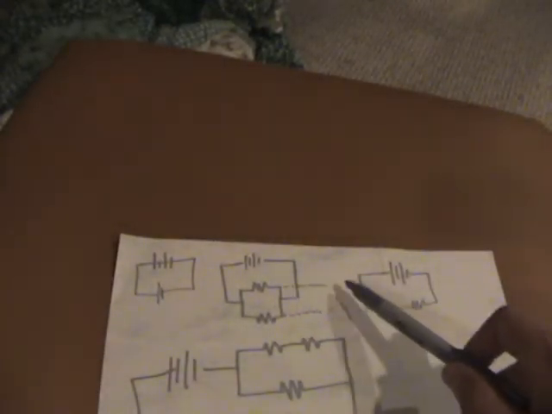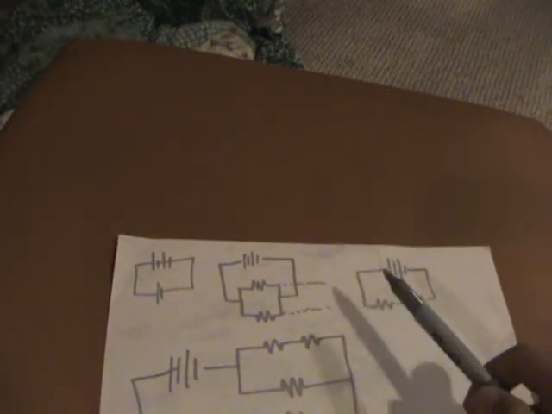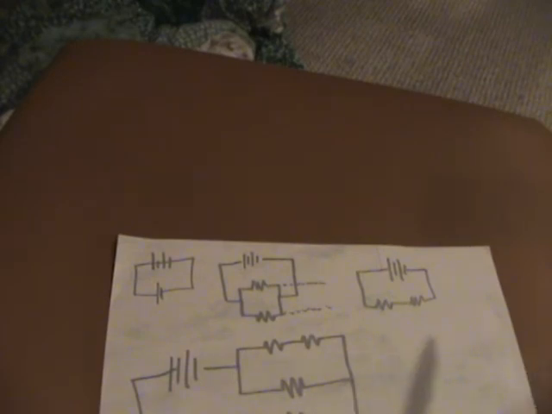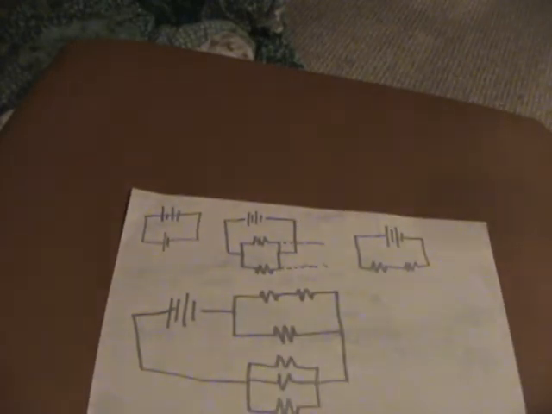Remember, parallel, they're never going to meet. Series? I mean, they're coming one right after the other. Hopefully that'll help you learn learning target 127.